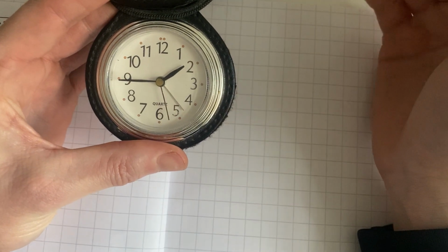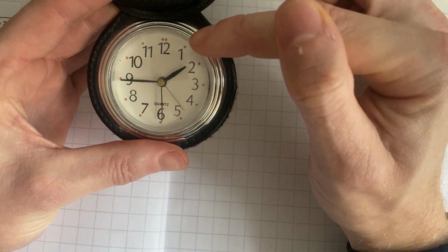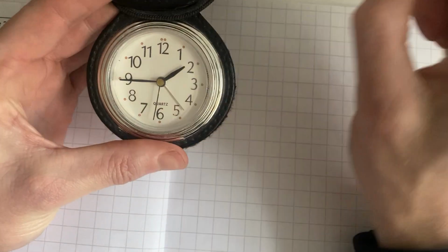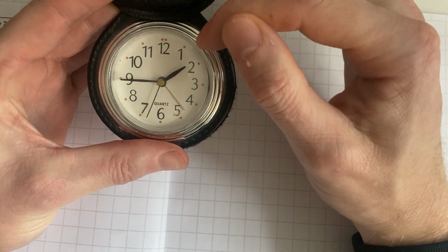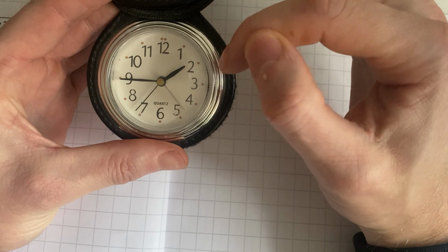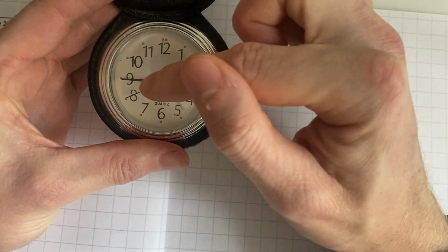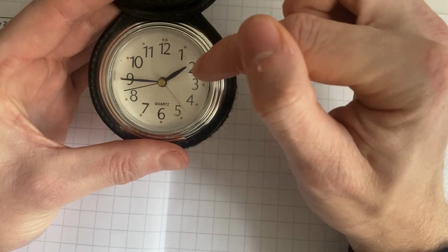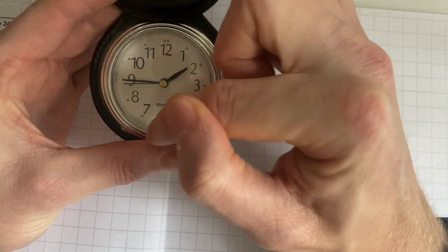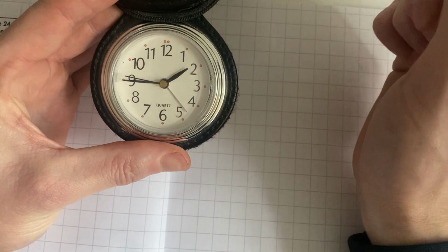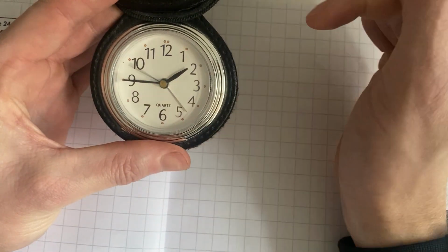Now the minutes is representative of 60 minutes in 1 hour. 60 minutes in 1 hour. And each dot here is a 5-minute interval. If we look at our time here, we've got 5, 10, 15, 20, 25, 30, 35, 40, 45. So our minute hand is currently on 45.